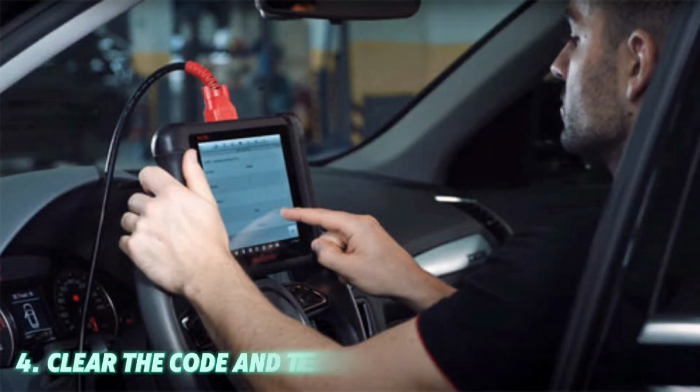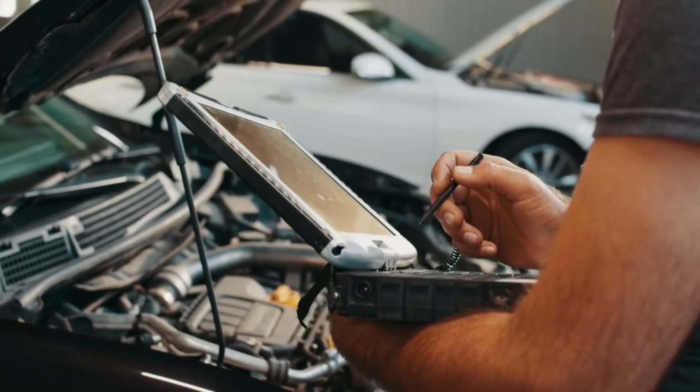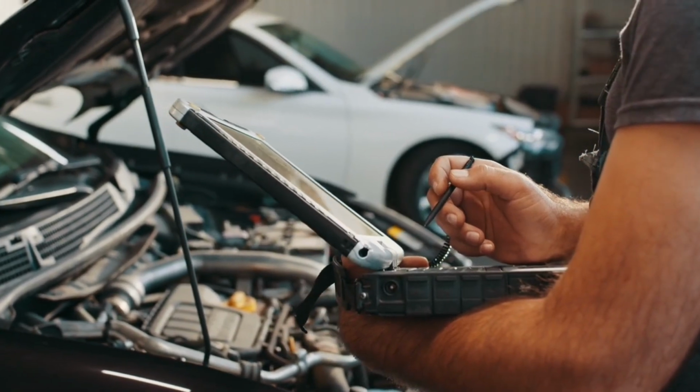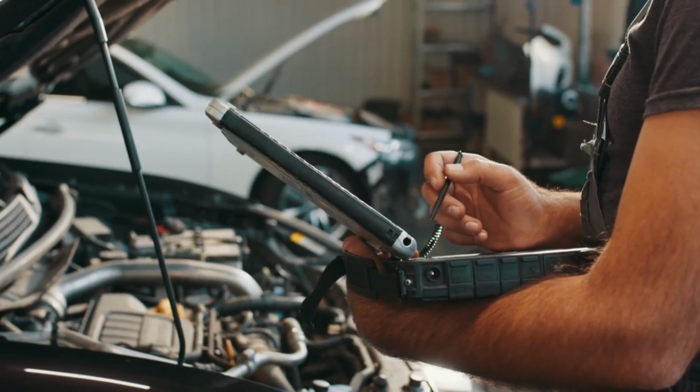Step 4. Clear the code and test. Use your scan tool to clear the trouble code. Start the engine and monitor for any misfire symptoms. If the issue persists, you may need further diagnostics or professional assistance.